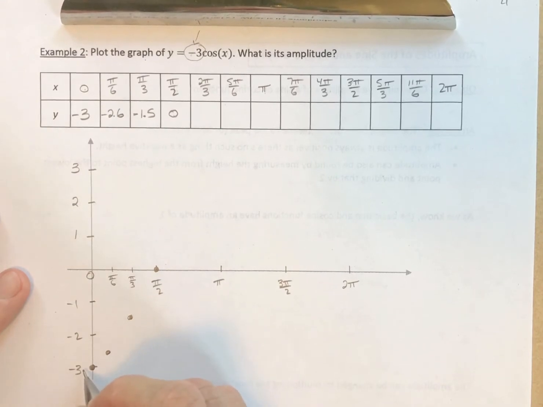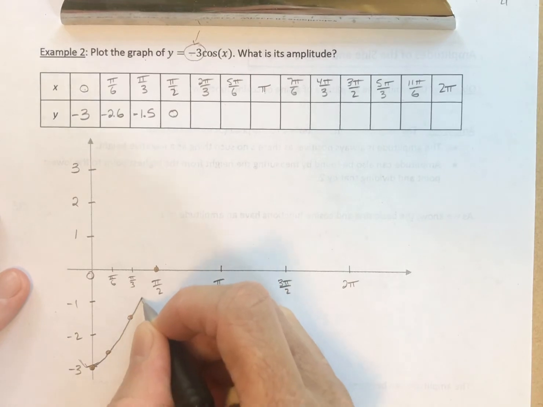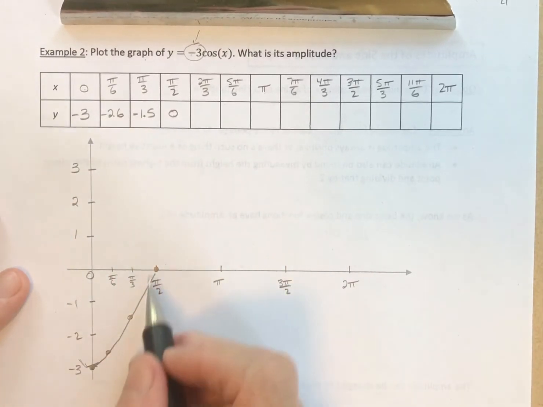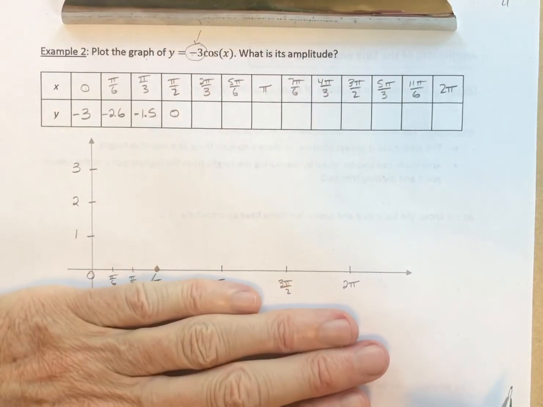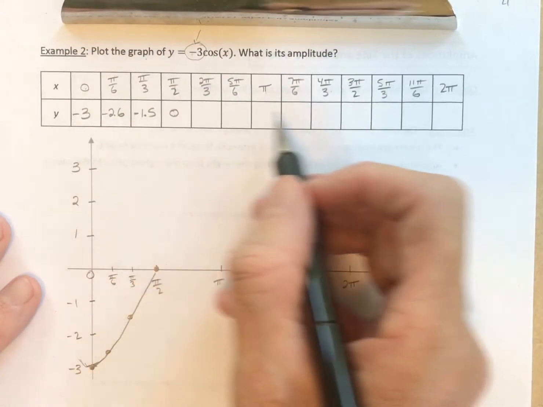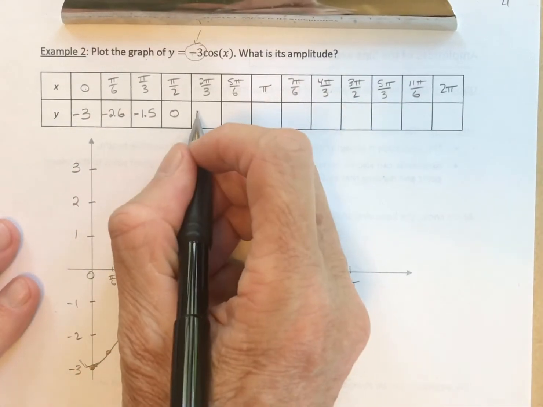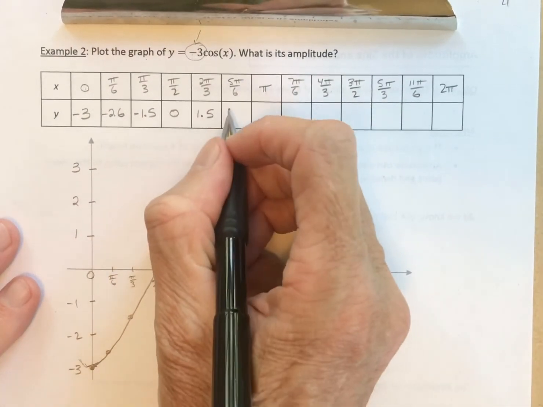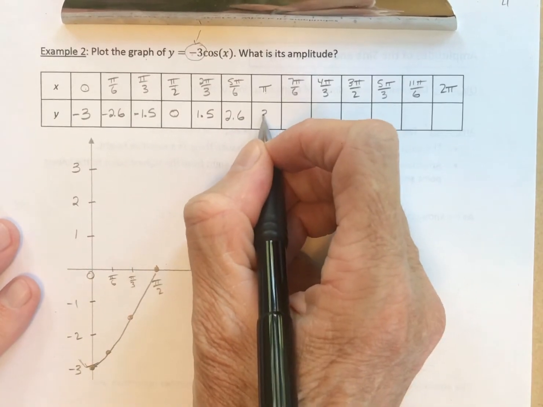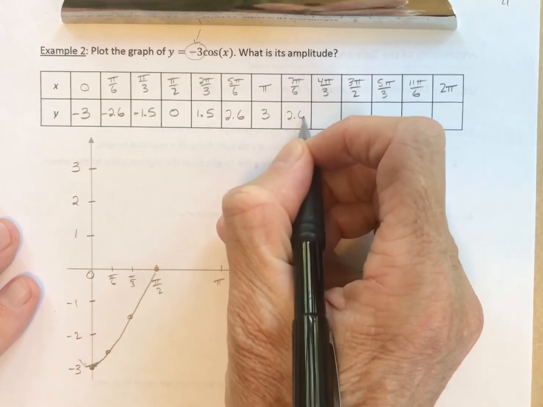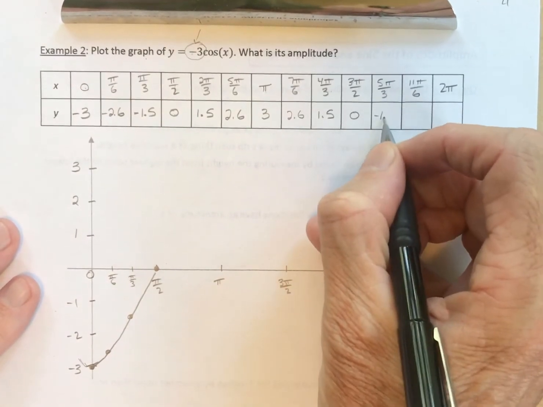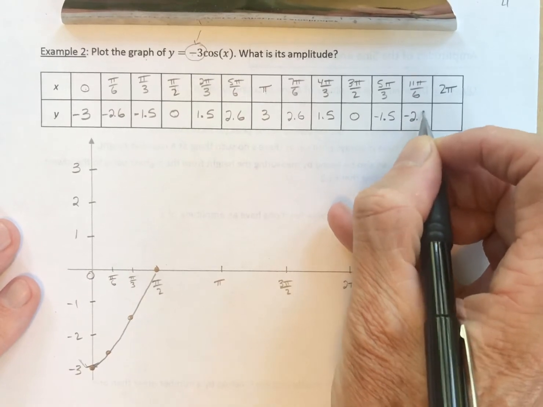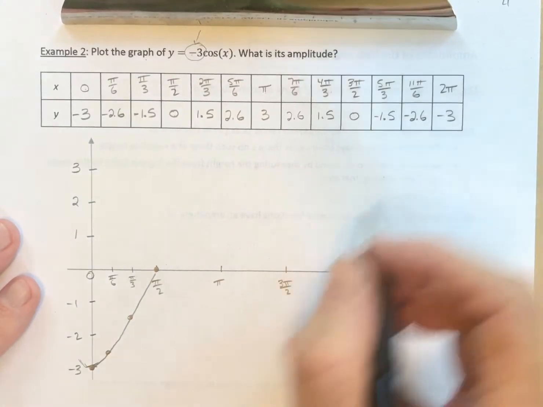So you can see, what are we doing? Well, normally we were coming down. Now we're coming up. So it's kind of like a mirror almost. We've almost taken it from here and mirrored it down here. Let's continue filling out our table of values. And I'll just fill them in. This is 1.5, 2.6. This is 2.6, 1.5, and this is negative 1.5, negative 2.6, and negative 3.